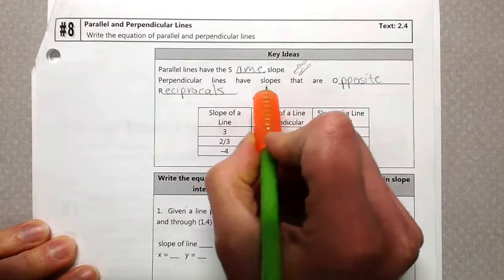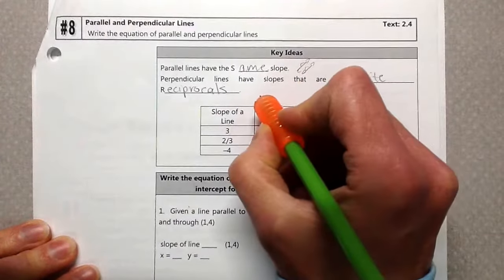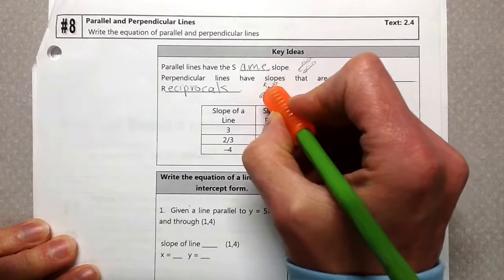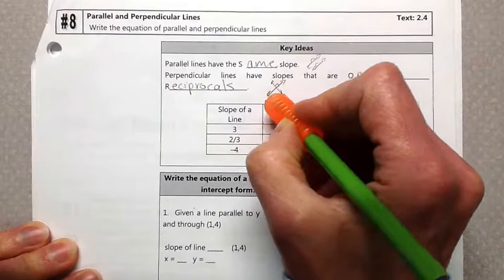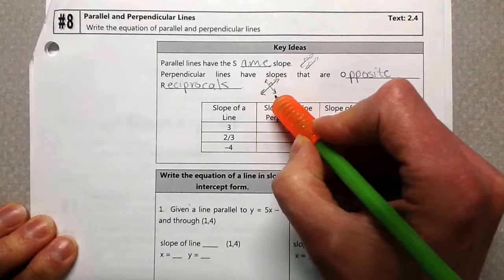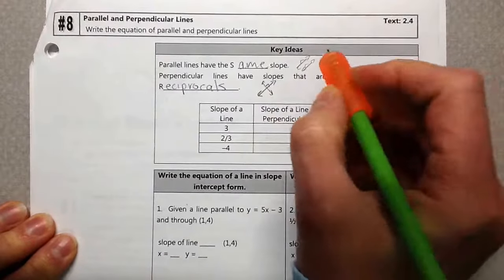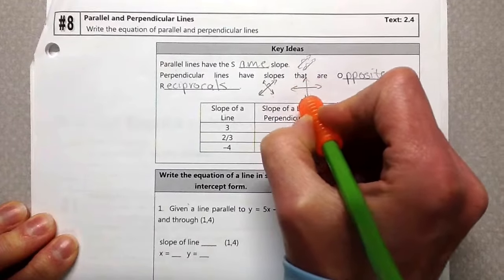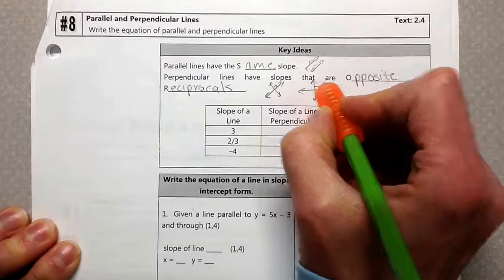Now, perpendicular lines have slopes that are opposite reciprocals. So if you think about it, perpendicular lines intersect at a 90-degree angle. So one is going to go up as the other one goes down. So one slope will be positive, the other slope will be negative. The exception to that would be if you have a vertical and a horizontal line.